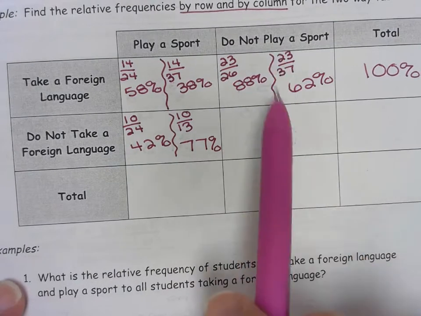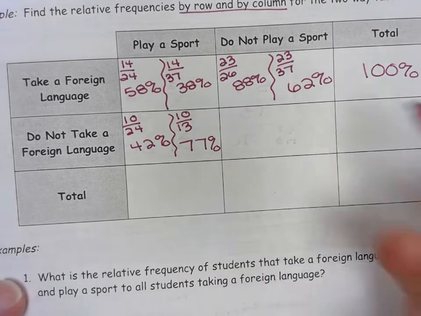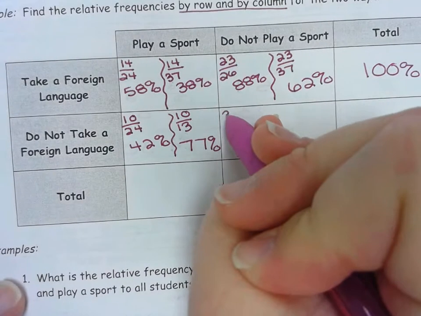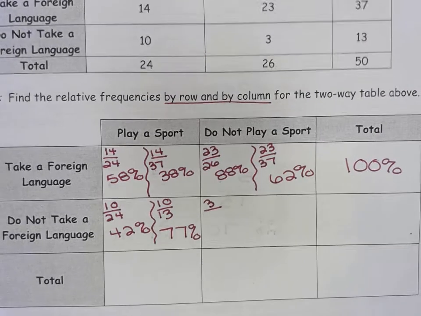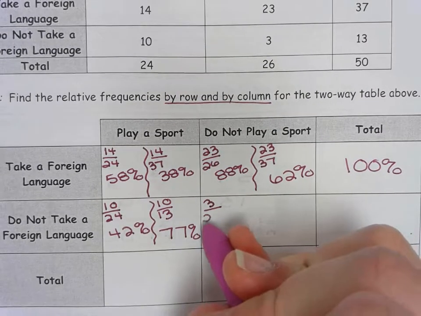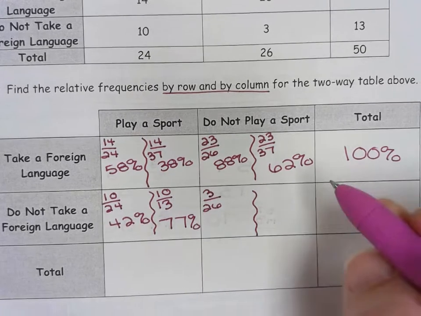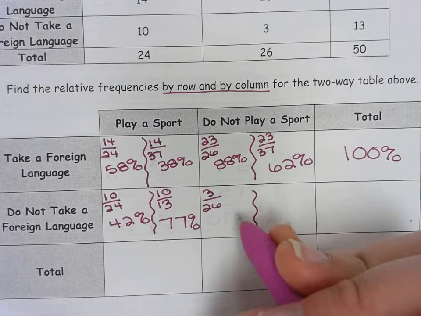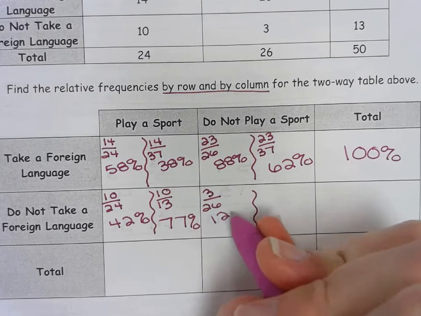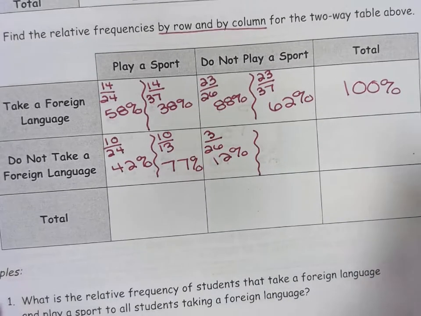Okay, now let's look at the number of kids that did not play a sport and did not take a foreign language. So that is 3. Let's compare it to the column total first, which is going to be what? 26. So 3 divided by 26. 12%. I think is it 12%? Yeah. Okay, I rounded it wrong. Sorry, 12%.